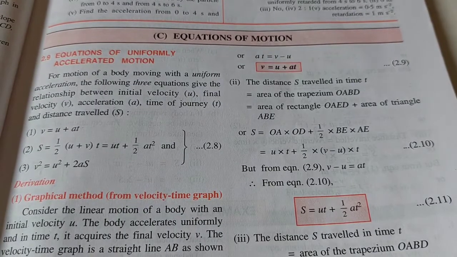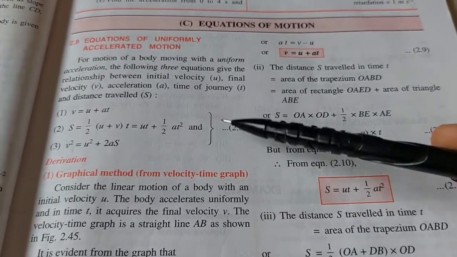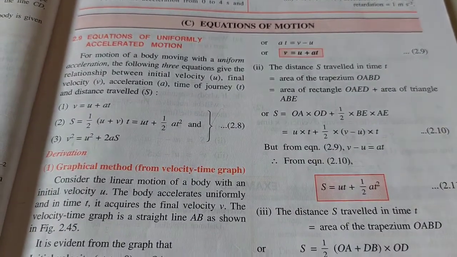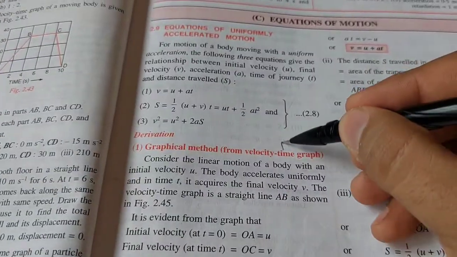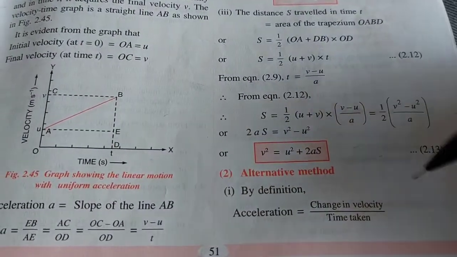Physics chapter 2, section C, equations of motion. These are three kinematic equations we have to study. Now there are various ways to derive them. The graphical method, mark it as read, not important. We would rather use the alternative method or algebraic method.